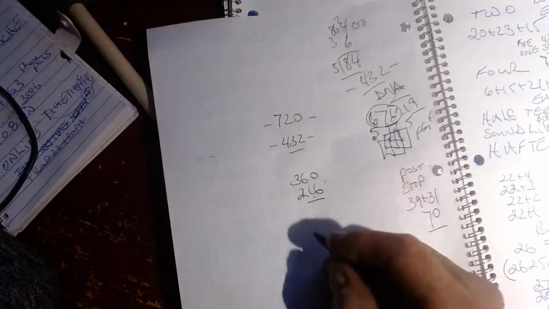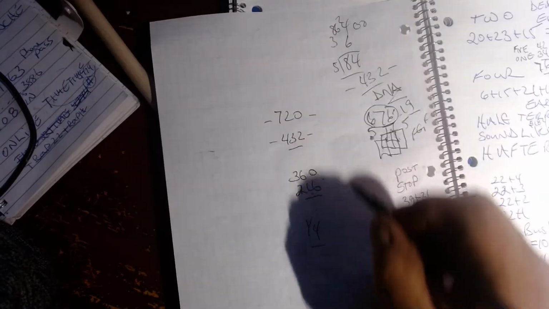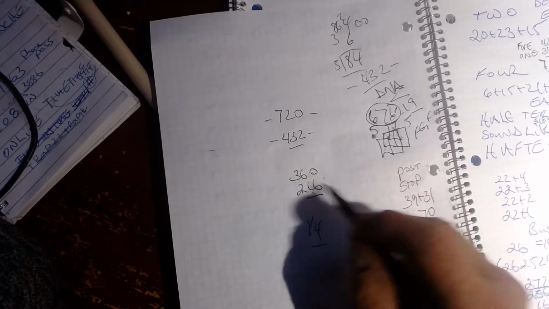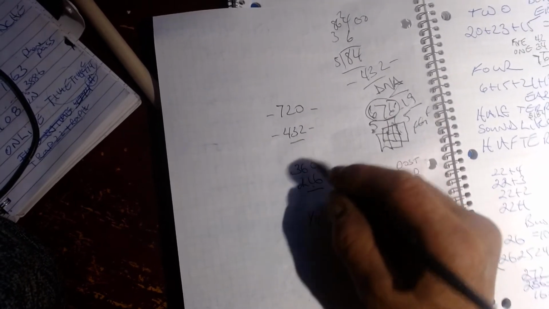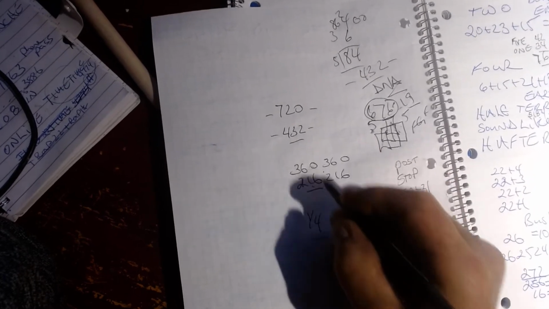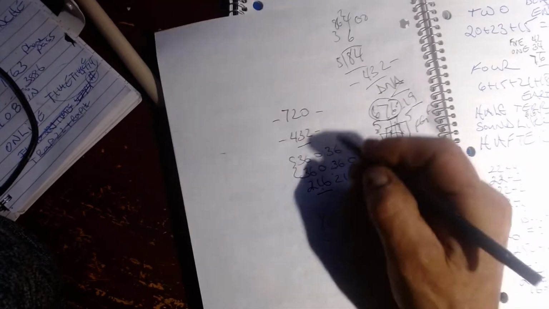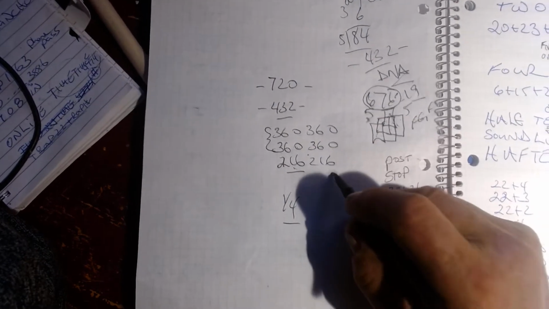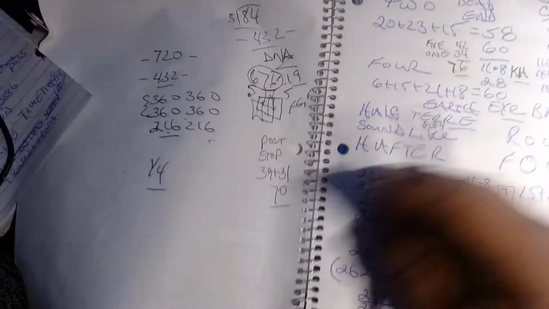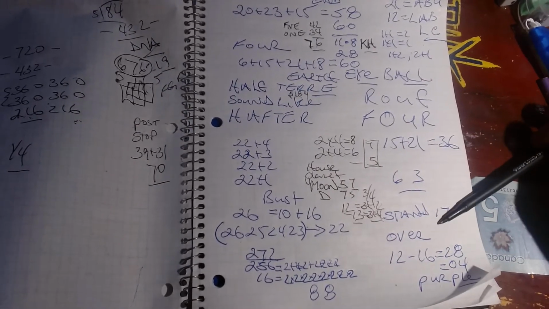So we would be actually running these in quarters then. Well, actually it'd be 360, because that would be 360, that would be that. So you would have 360, 360, 216, 216, 360, and 360. That would make your 1440 minutes in a day. Yeah, your vibration goes right through the moon. It's the moon diameter.